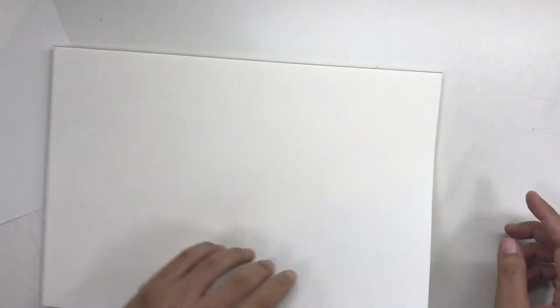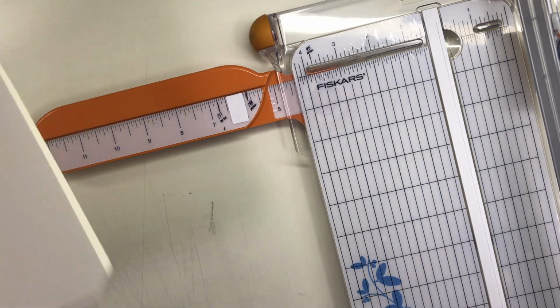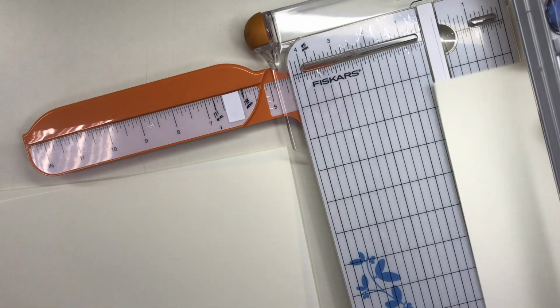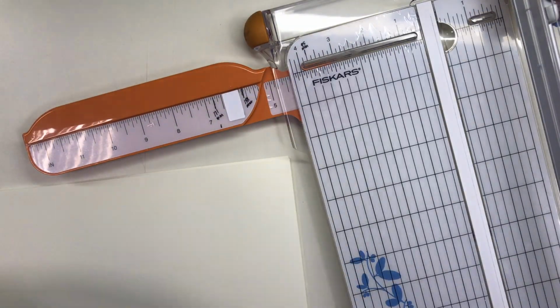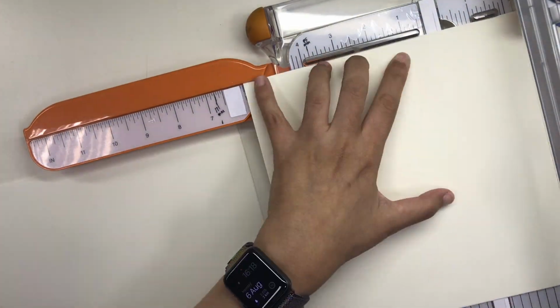I tore off the 18 sheets that I needed, and then when I was done with that, I trimmed each sheet in half with a paper trimmer. You can see that I have already marked a spot in the paper trimmer where the 148 millimeter mark is, which is the width of A5.